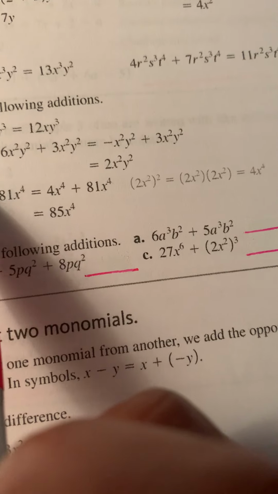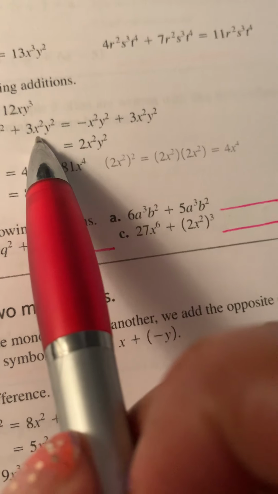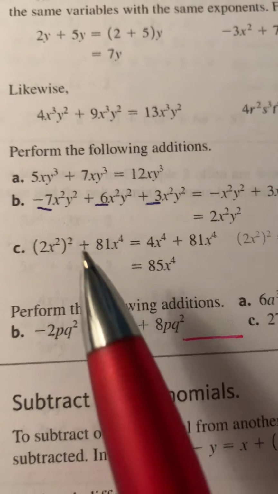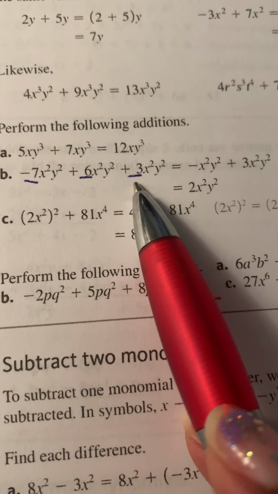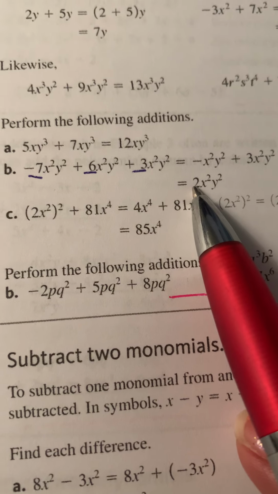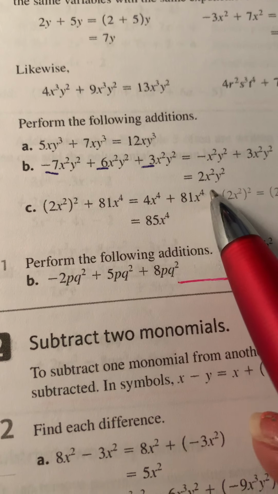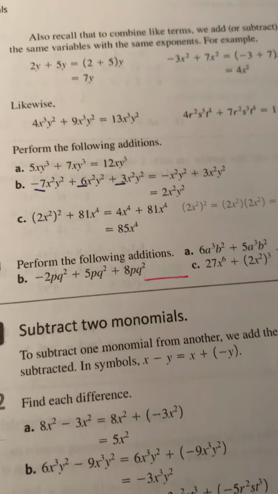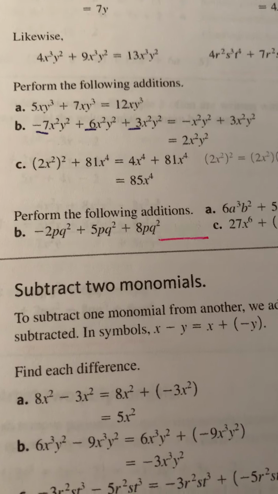Here you have negative 7x squared y squared plus 6x squared y squared plus 3x squared y squared equals. I would do negative 7 plus 6 in your calculator, which gives you negative 1. Negative 1 plus 3 gives you 2. And I would leave the x squared y squared alone. Do not try to add your exponents when you're adding and subtracting. It's almost like a common denominator. You leave the common denominator alone.